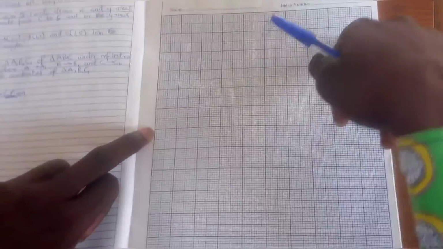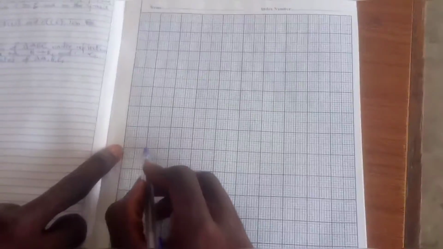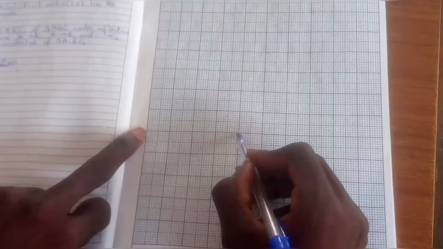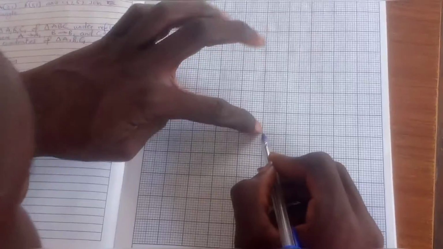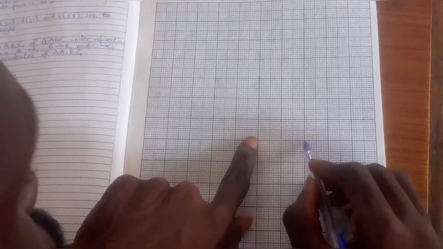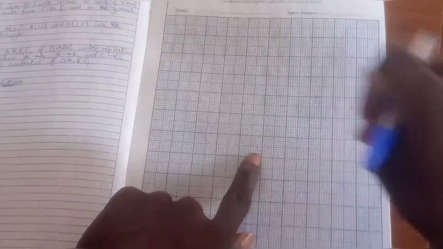So if I'm marking from -5 to 5, let's take this line as my x-axis. I start with -5, -4, -3, -2, -1, then this is going to be my 0 on the x-axis. Then I have 1, 2, 3, 4, 5. So from here to here is from -5 to 5.